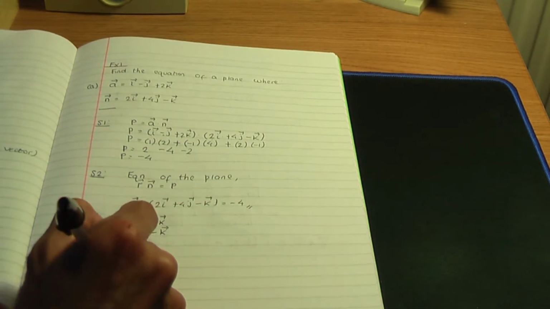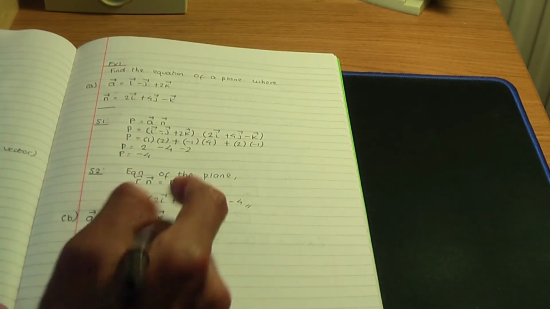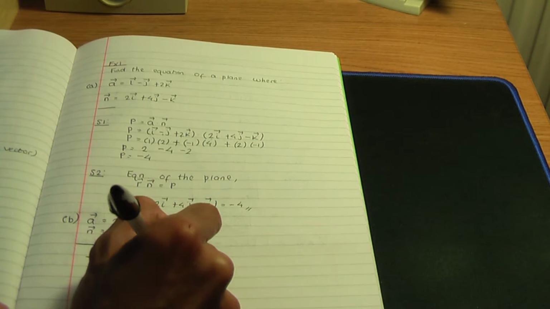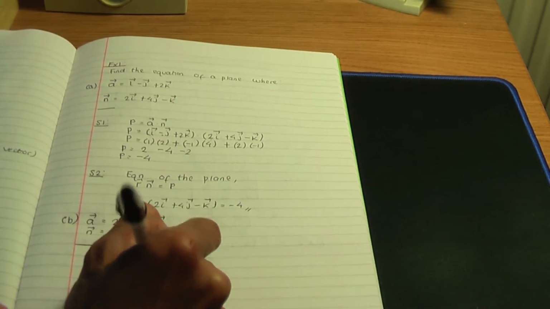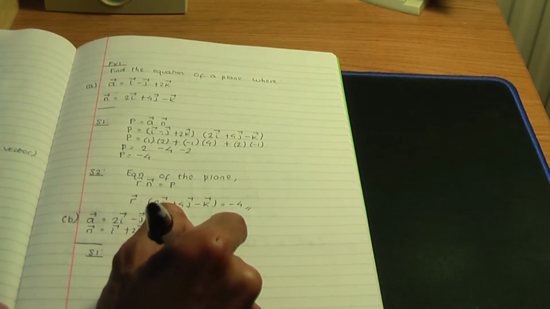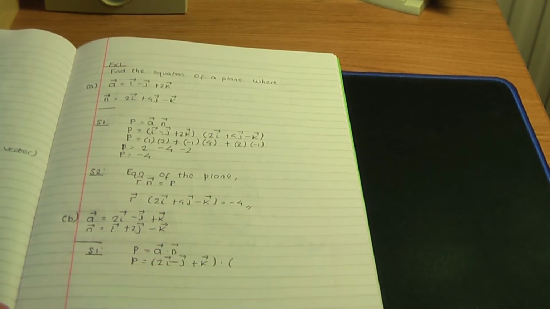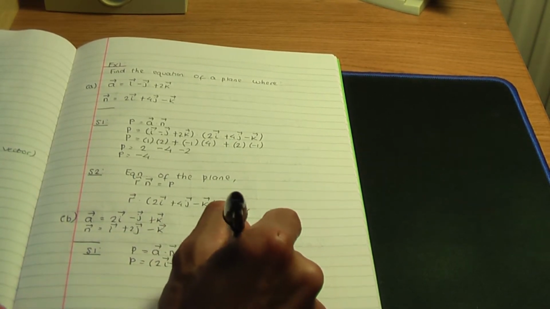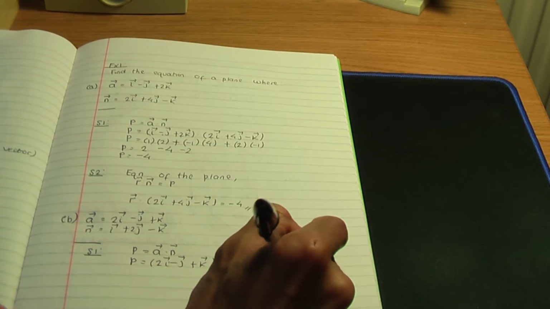In step number one, let's calculate P. P is a dot n. So a, that is given by 2i minus j plus k, dot with normal vector i plus 2j minus k.